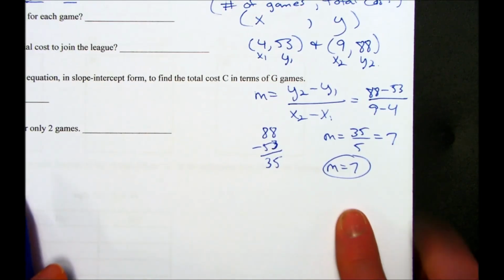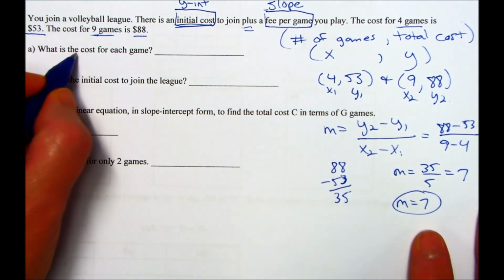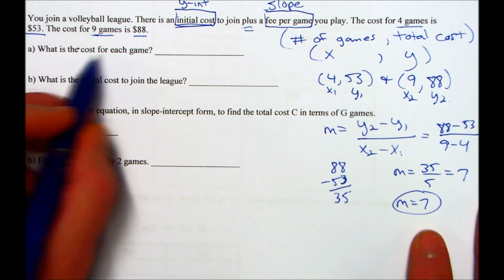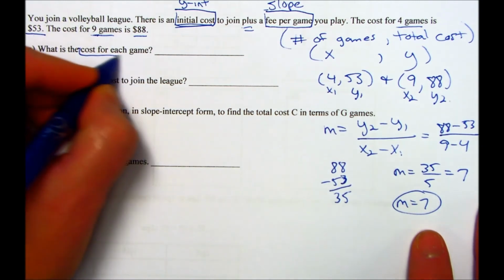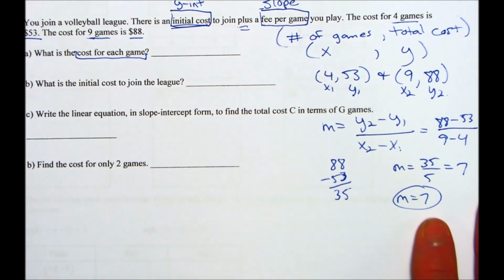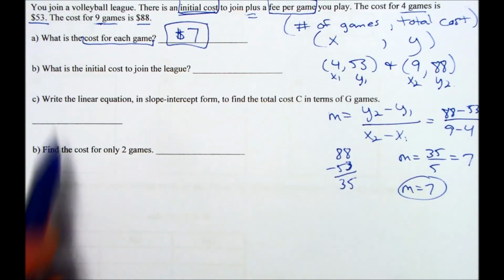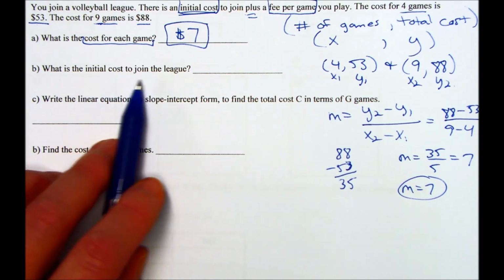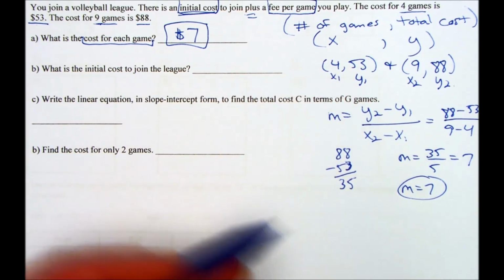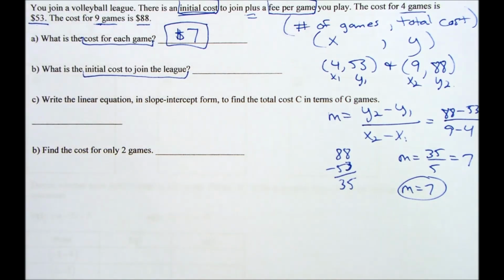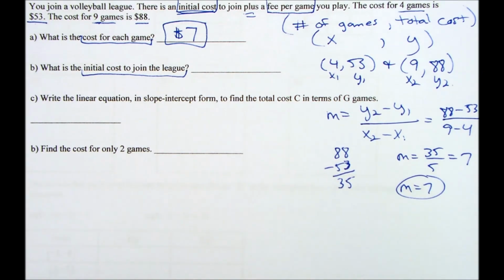So what part of this problem is representing the slope? Well, the slope is our fee per game. So if they ask what is the cost for each game, that's again our $7. So that would be our slope. What is the initial cost to join the league? So we haven't figured that out yet, but the initial cost to join the league is going to be our y-intercept. Well, we have the slope and we've got a couple of points, so how can we find our y-intercept?